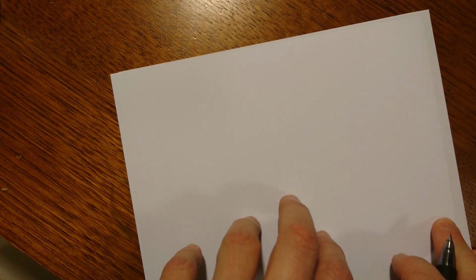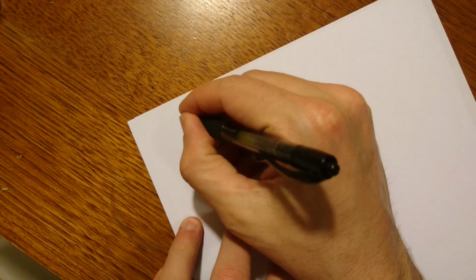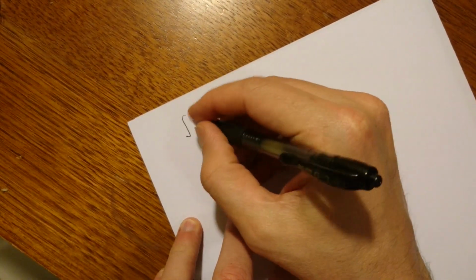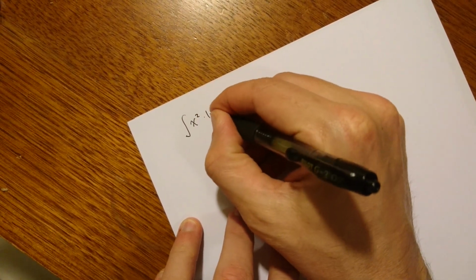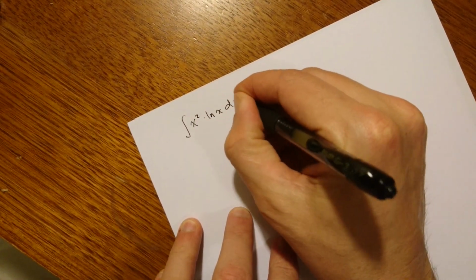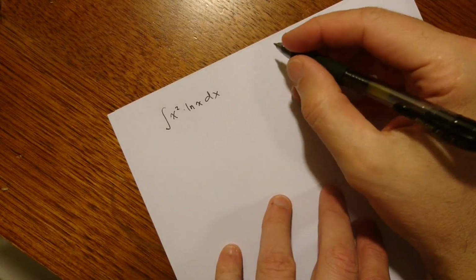Okay, we're going to try another integral. This is going to be an integration by parts example. This is our new technique, and this is probably one of the most useful techniques for integrating. So let's take a look at the antiderivative, the indefinite integral of x squared times the natural log of x dx.